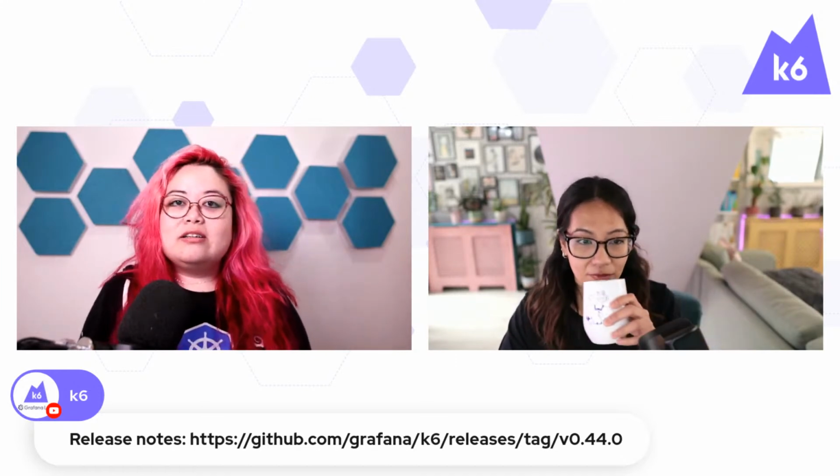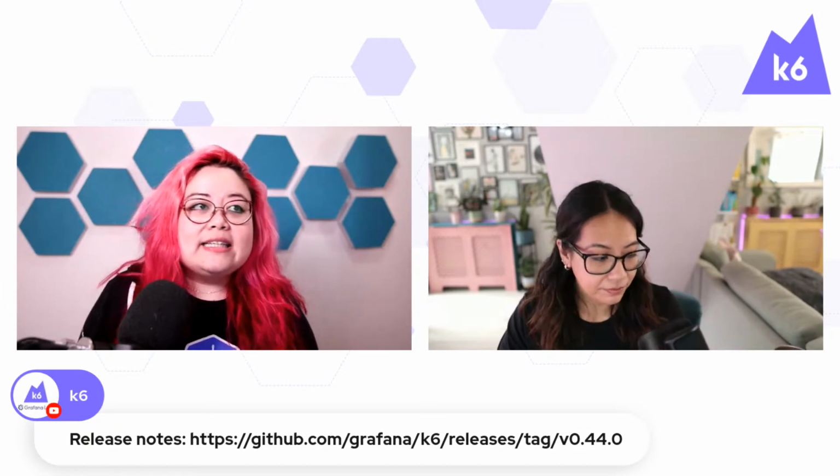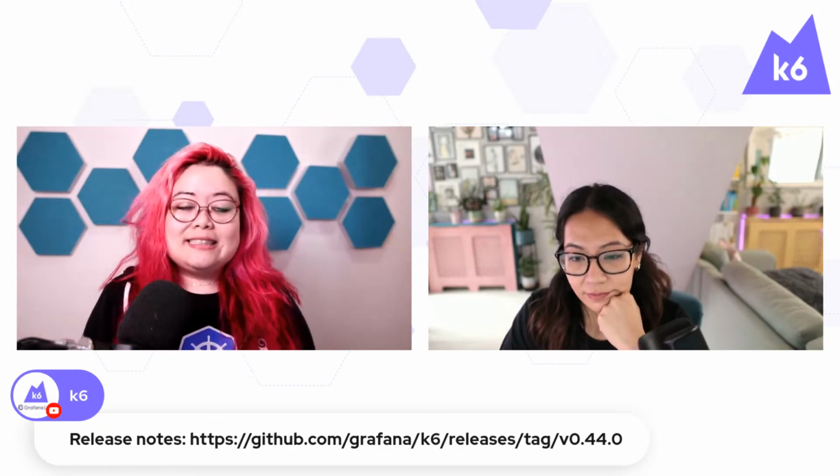Also, I wanted to briefly mention before we jump in that K6 version 0.44 is out. So here are some release notes because there's a lot that happened. And I just want to run through the things that have recently happened. There's Grafana Cloud K6. This isn't part of the K6 release, but we do have K6 running on Grafana Cloud now, which is a huge thing. In the next few months, we're going to be transitioning a lot of the features into Grafana Cloud to get feature parity with K6 Cloud.